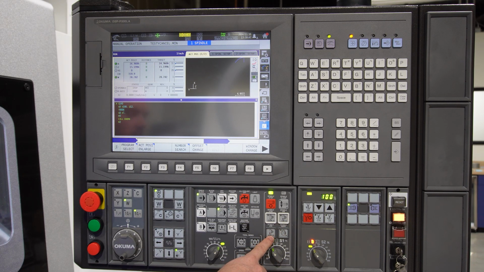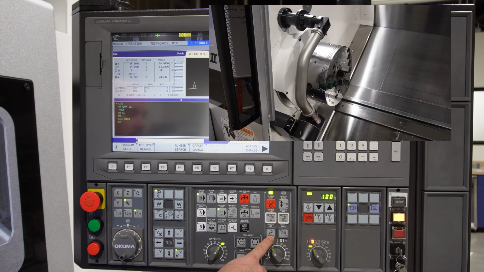Next, we have a jog button. The jog button will rotate the spindle without the machine being in C-axis mode. It'll rotate it continuously until you stop pressing it. The next button we have is a spindle index button.